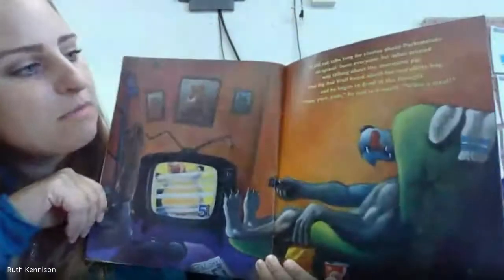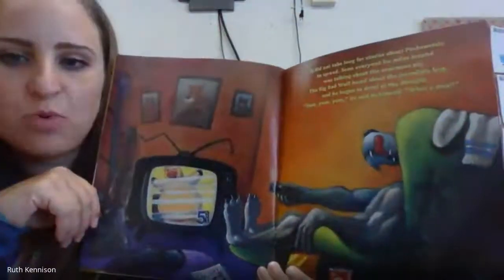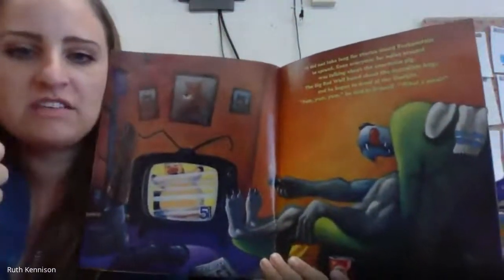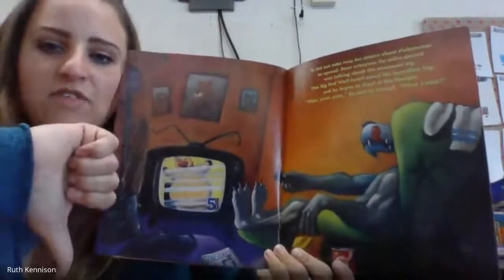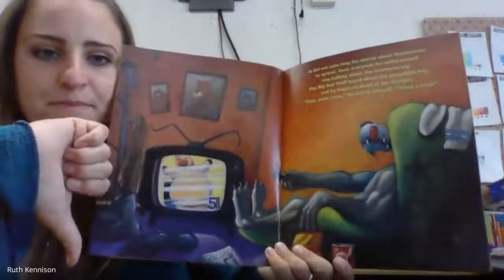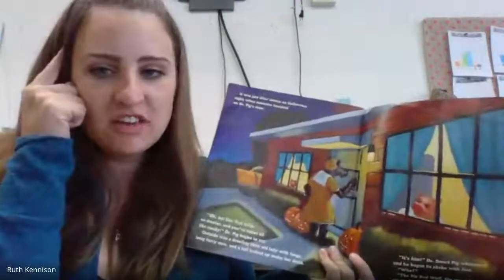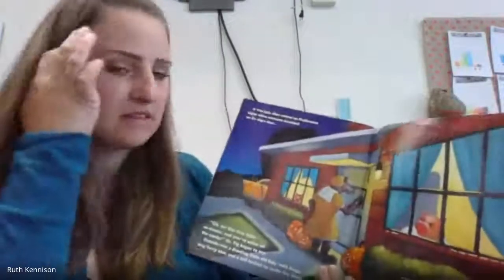Who thinks the big bad wolf is going to actually get to eat Porkenstein? Thumbs up if you think he's going to get to eat it. Thumbs down if you don't think he's going to get to eat it. I think he's going to eat it. I don't know if it's made out of metal or out of it. All right, keep your predictions in your head. We'll see what happens.